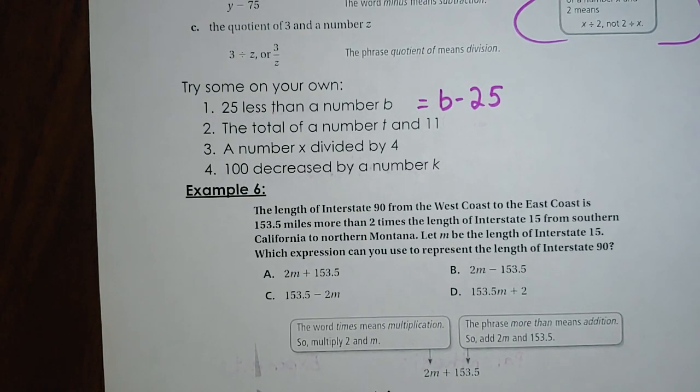That's correct. I've got a couple people answered. Number 2, the total of number T and 11.